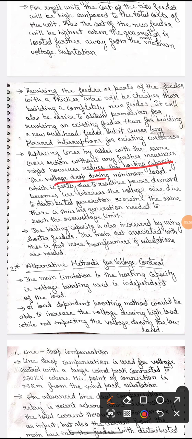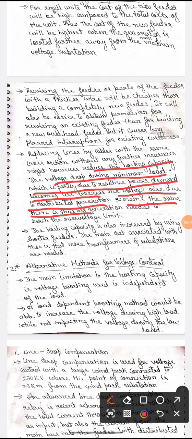The voltage drop during a minimum load, which is partly due to reactive power demand, becomes less, whereas the voltage rise due to distributed generation remains the same. There is thus less generation needed to reach the overvoltage limit.